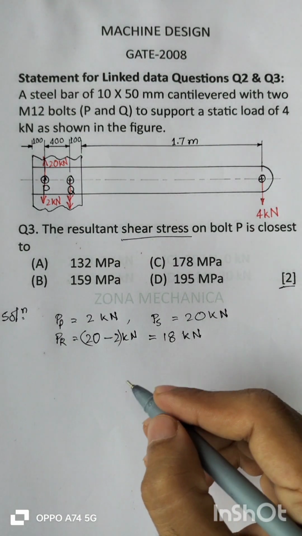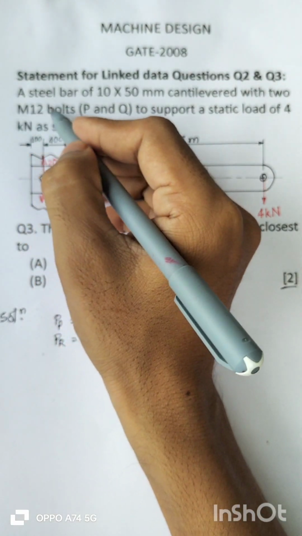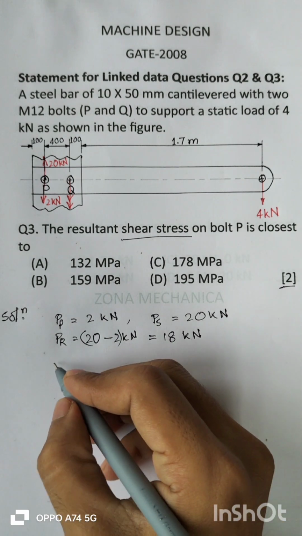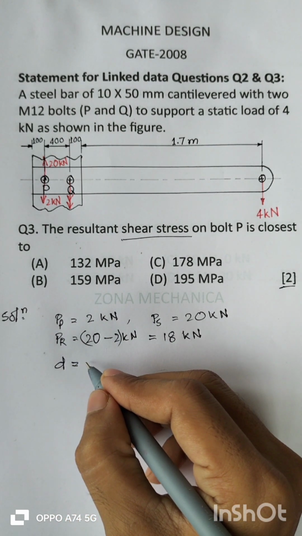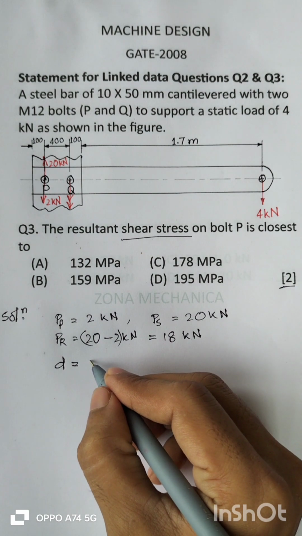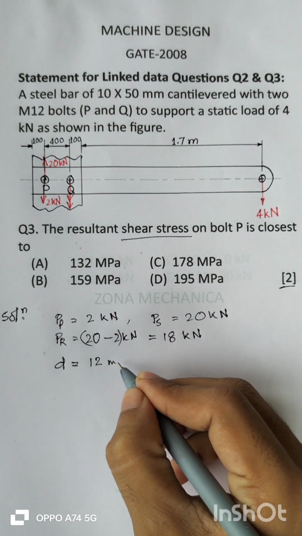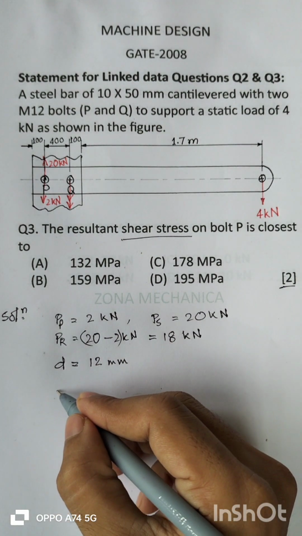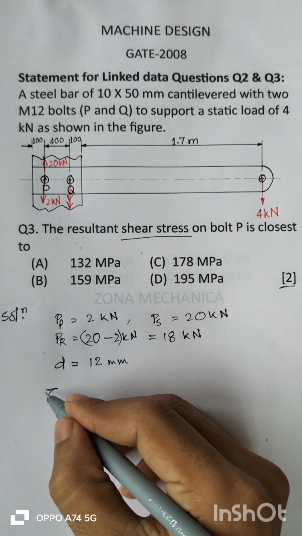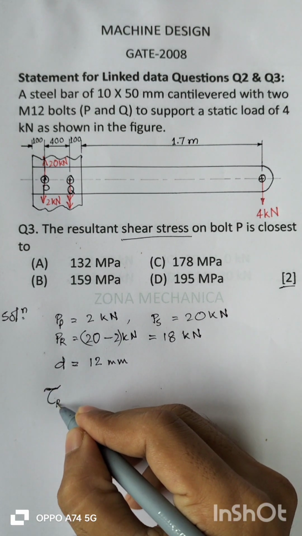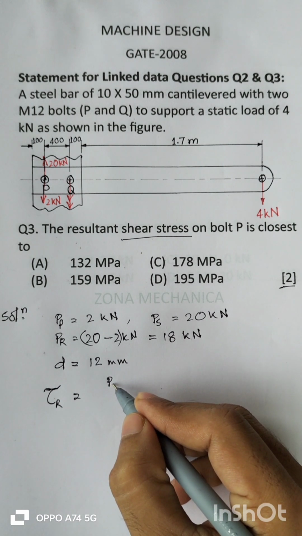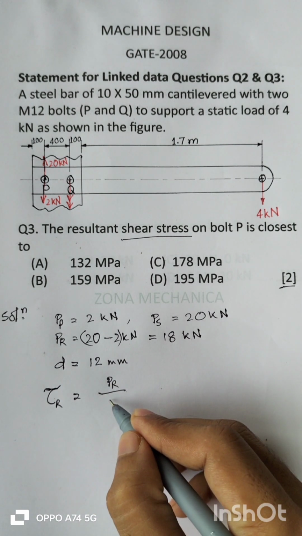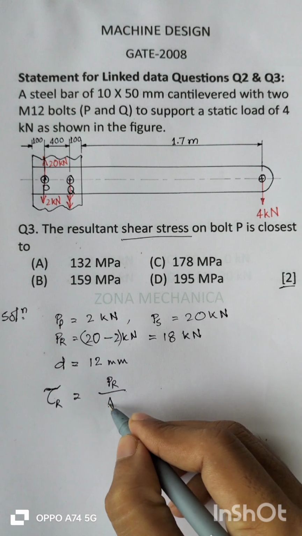Since the bolt is M12 bolt, the nominal diameter or shank diameter of the bolt is 12 mm. So now the resultant shear stress will be the resultant load divided by the cross sectional area of the bolt.